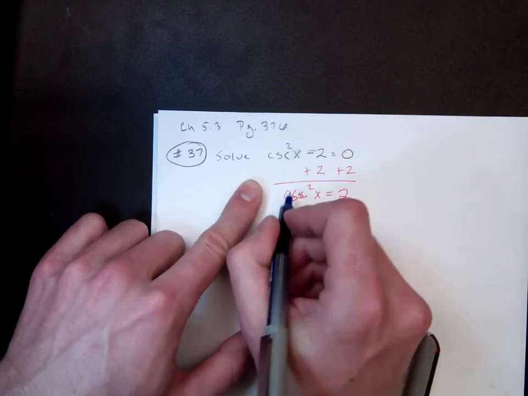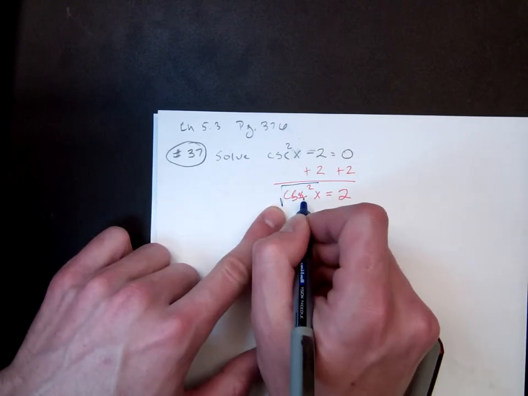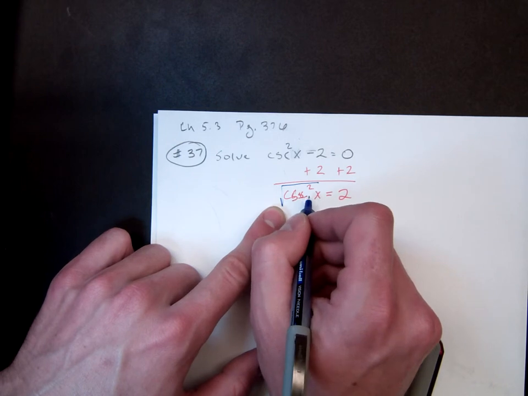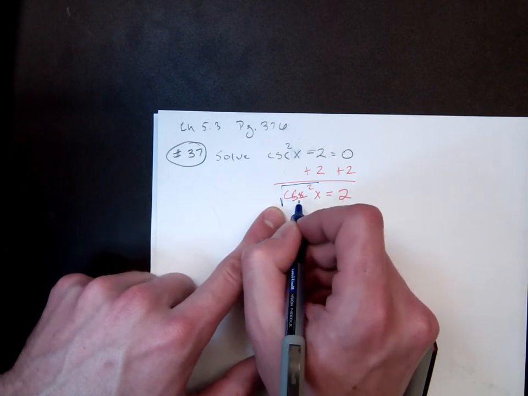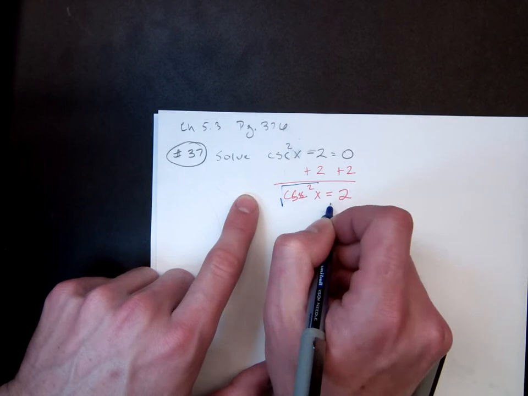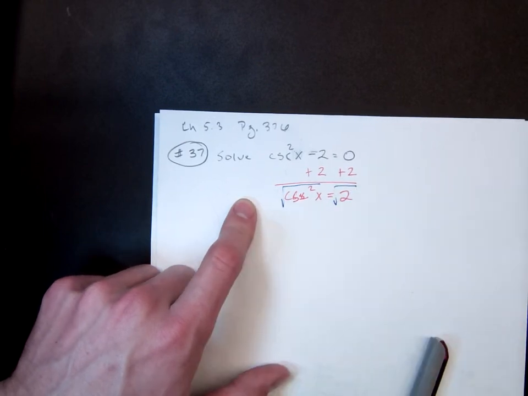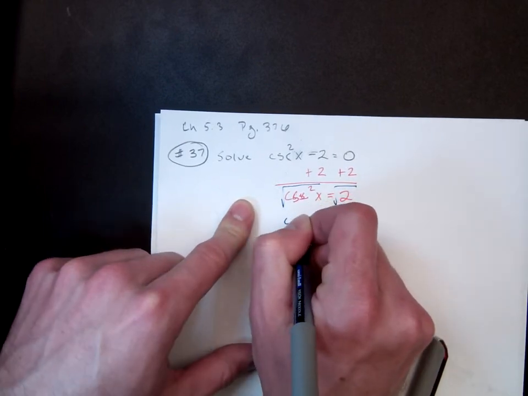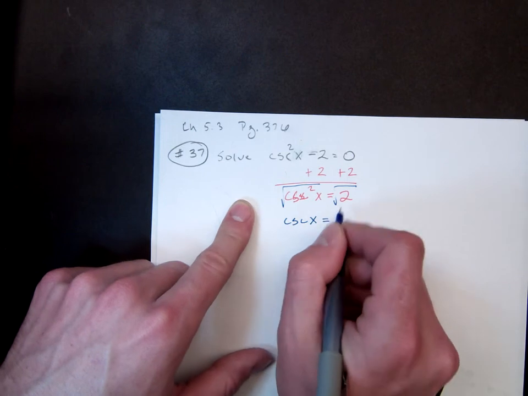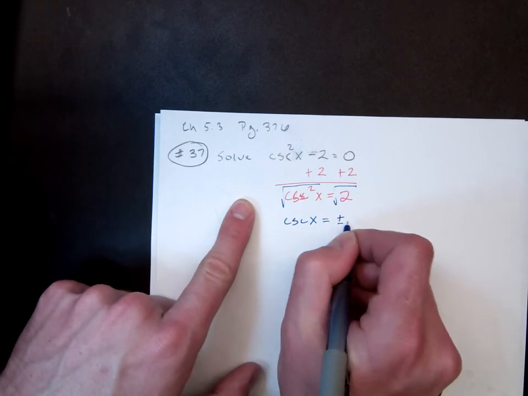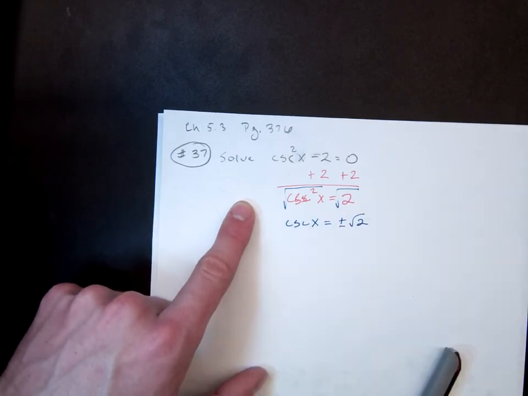Now I don't want to know what cosecant squared is. I want to know what cosecant is. So I'm going to go ahead and take the square root of both sides. That'll leave me with cosecant is equal to plus or minus, don't forget about that, root 2.